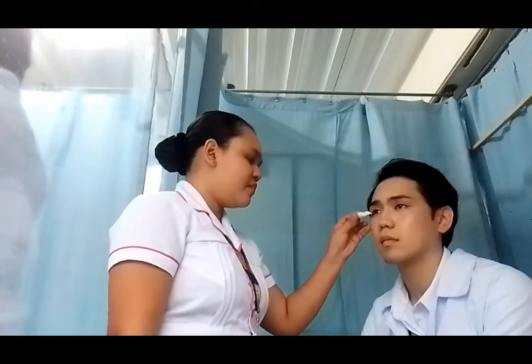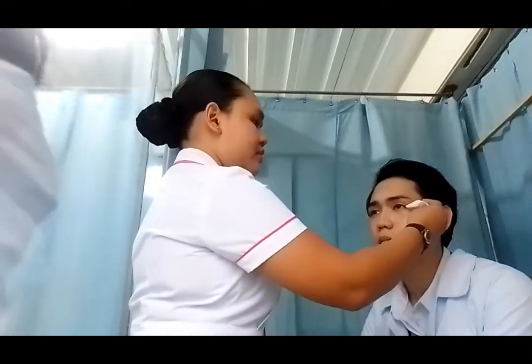Next I'm going to test the corneal reflex. I'm going to ask the client to look away for a while, and I'm going to use a cotton to lightly touch the cornea of his eye from both sides. First I'm going to do it on the left side of the eye, and then the other side. The normal finding is that the eyelids blink bilaterally.